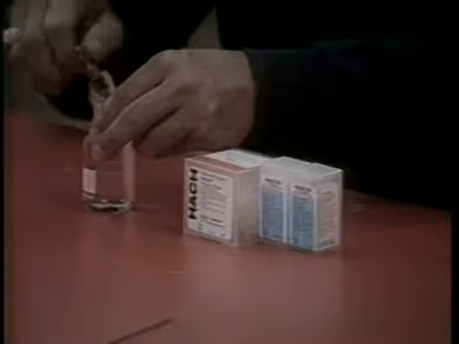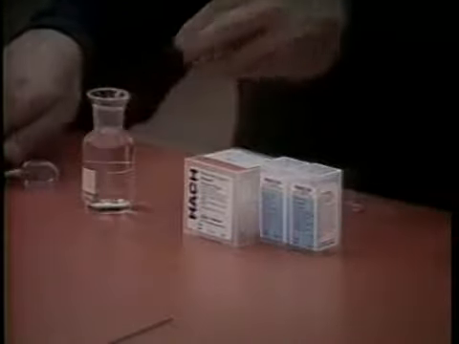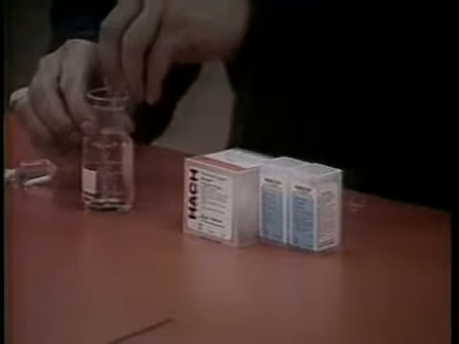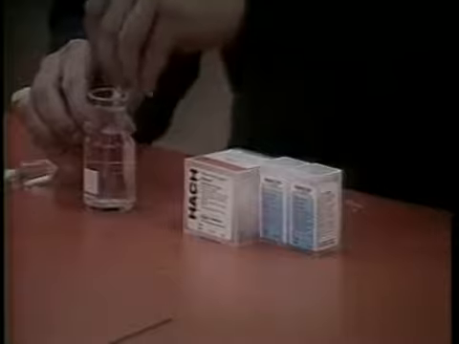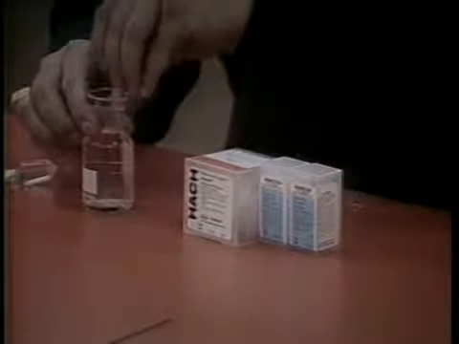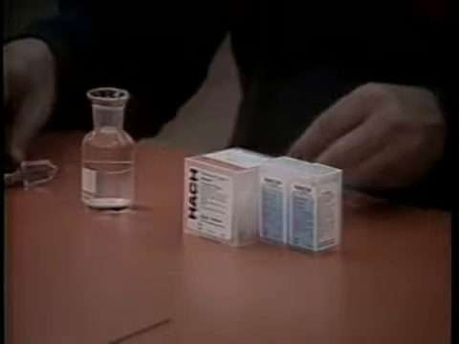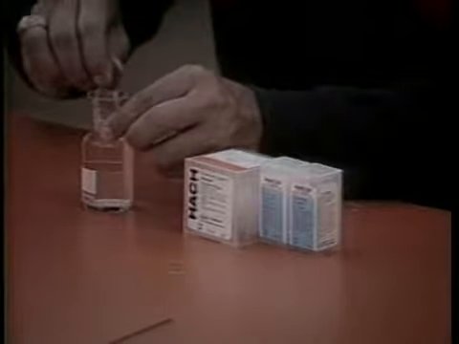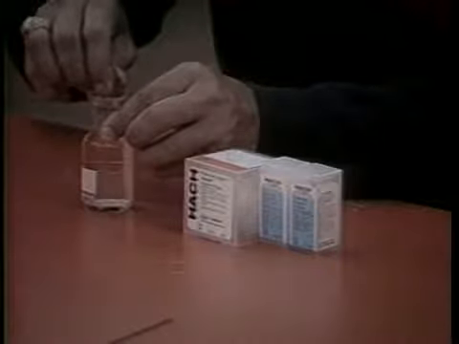Carefully remove the stopper from the bottle. Add the contents of 1 dissolved oxygen 1 reagent powder pillow and 1 dissolved oxygen 2 reagent powder pillow to the bottle. Stopper the bottle firmly to avoid trapping air. If air bubbles are present, discard and obtain a new sample.